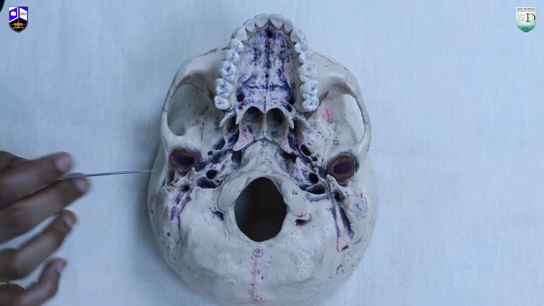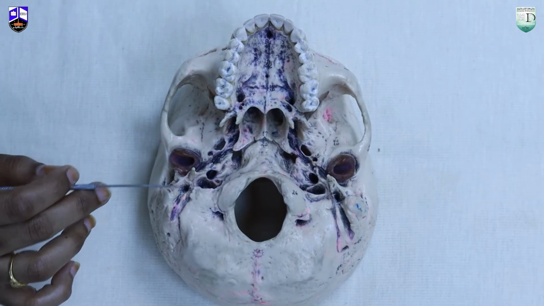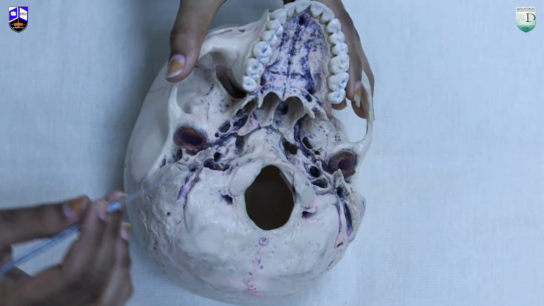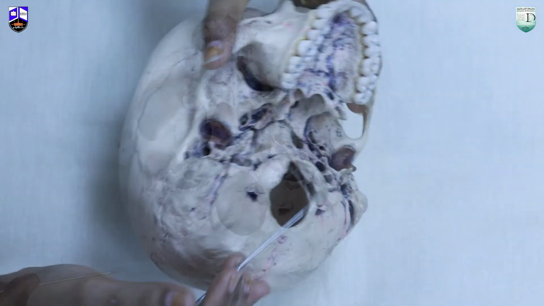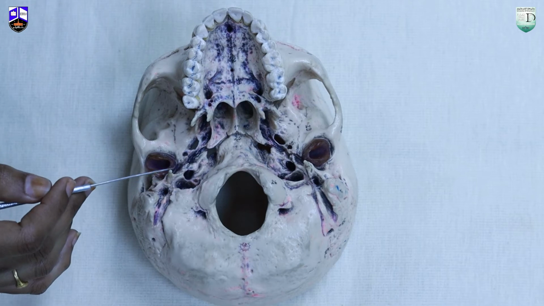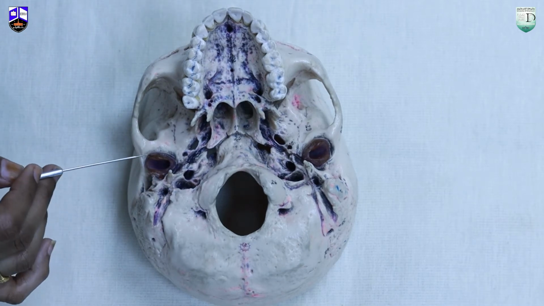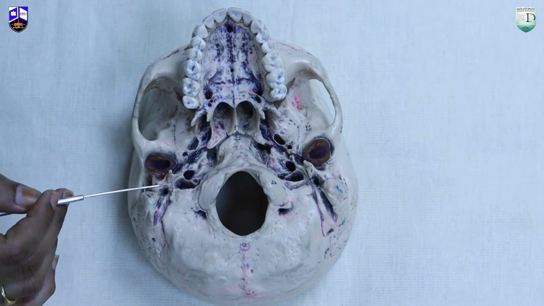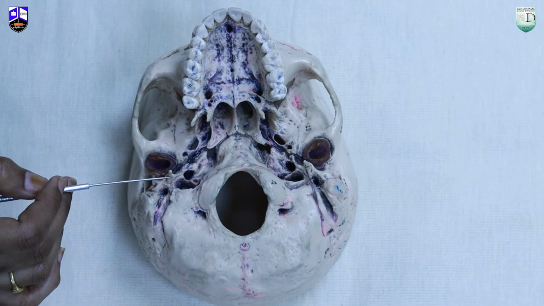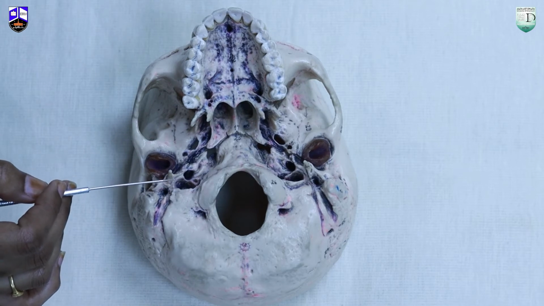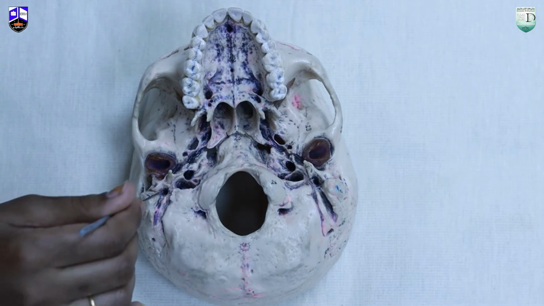Anterior to the mastoid process, there is a spike-like bony projection of various length. Here, this is known as the styloid process. The styloid process gives attachment to three muscles and a ligament. The muscles are the stylohyoid, the styloglossus, and the stylopharyngeus, while the ligament is the stylohyoid ligament.